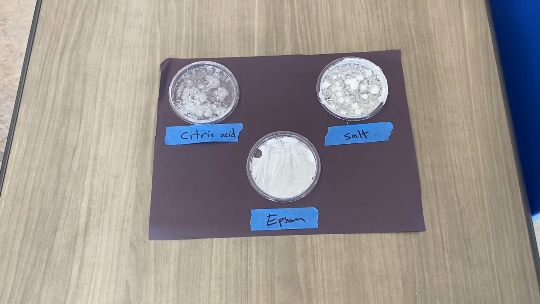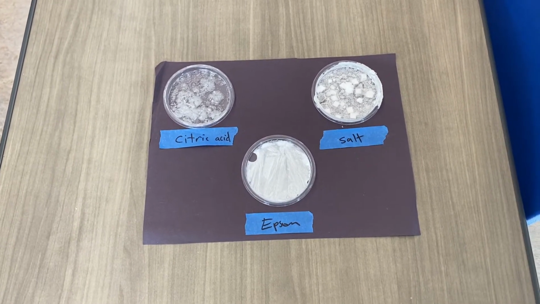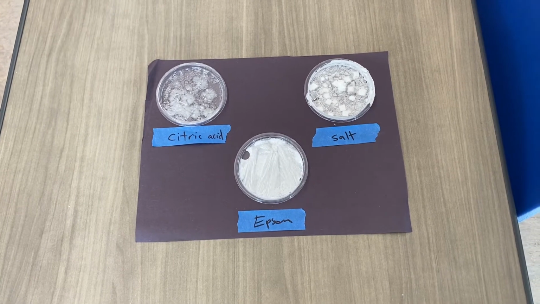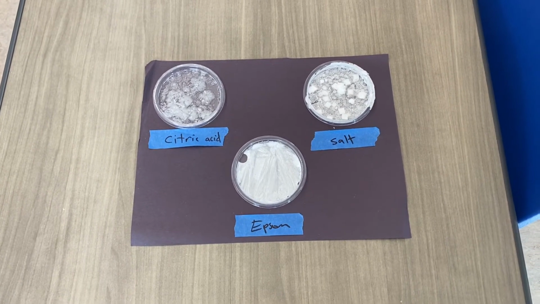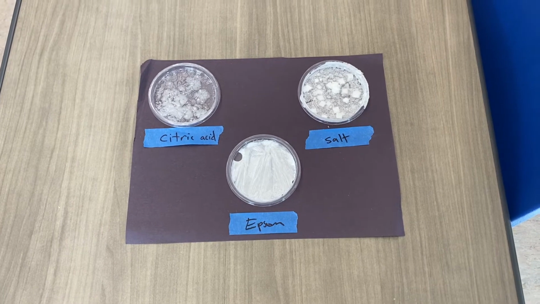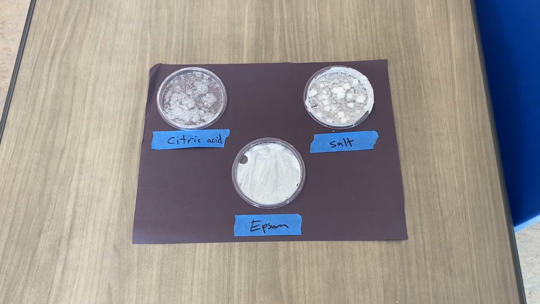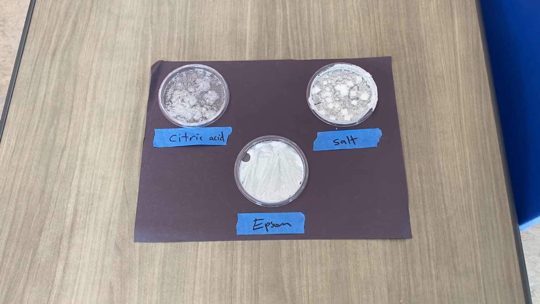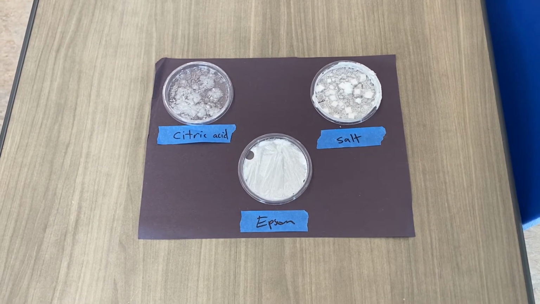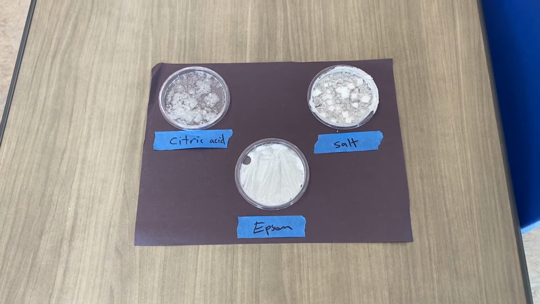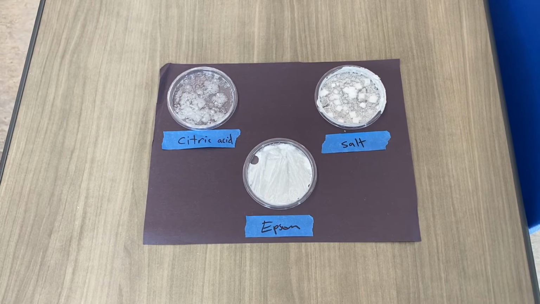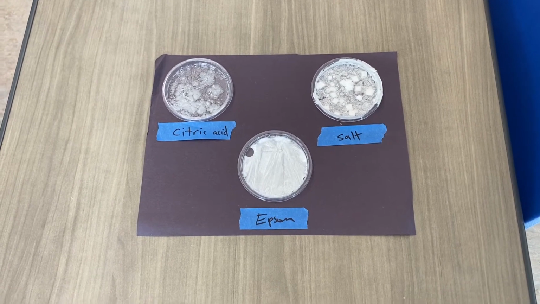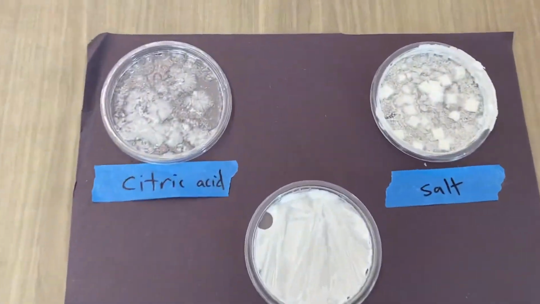So to recap, we made 3 different saturated solutions, meaning we kept adding solute until no more would dissolve. And once we did that, of our citric acid and our table salt and our Epsom salt, we took a little sample and put it in our evaporation dish here, let all the water evaporate away, so only the solute was remaining. And I want us to look at the findings.